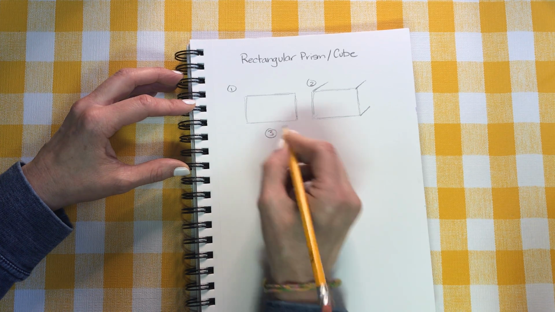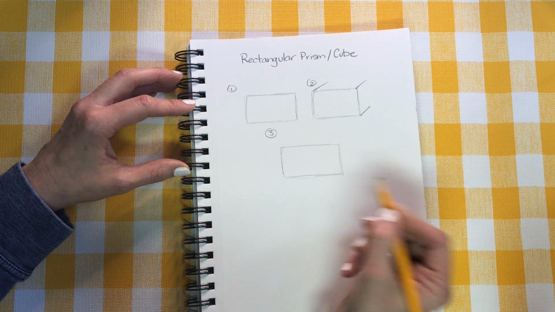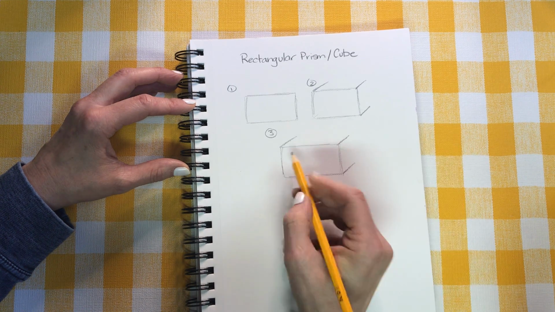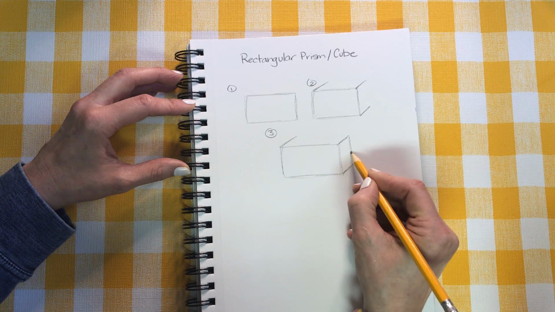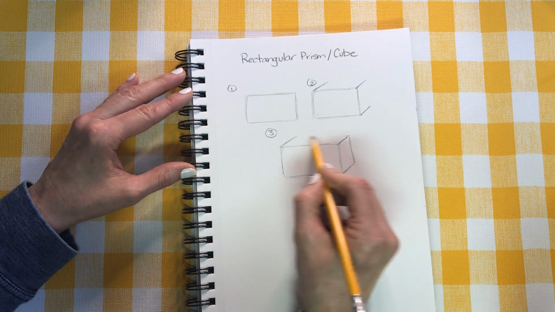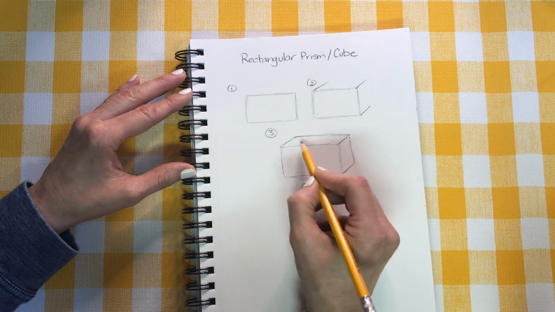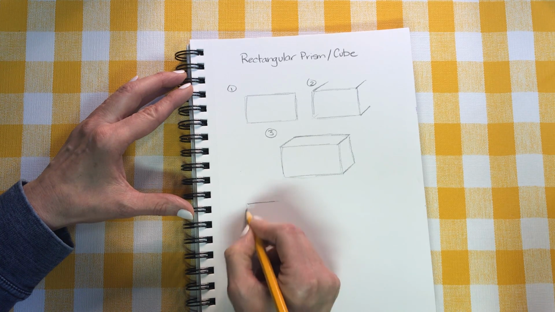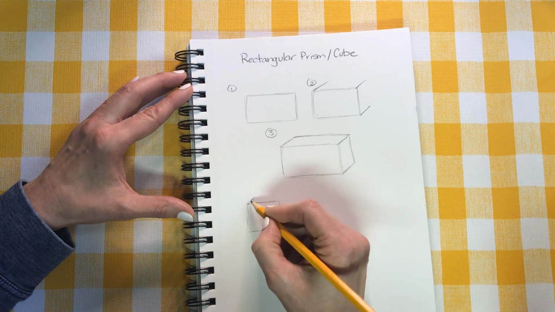And then the third step that you want to do after you have drawn the face of your rectangular prism and you've drawn your angles is you want to draw the back plane. And the back plane is going to be parallel to this line, which means that they continue going in space and they don't touch. And this line here will go back, and these two are parallel there. And those are basically the three steps to drawing a rectangular prism, and the same thing applies to a cube.